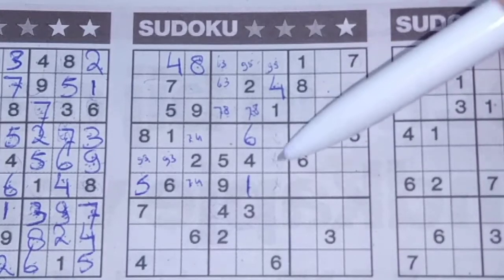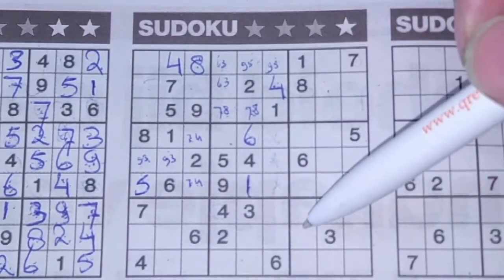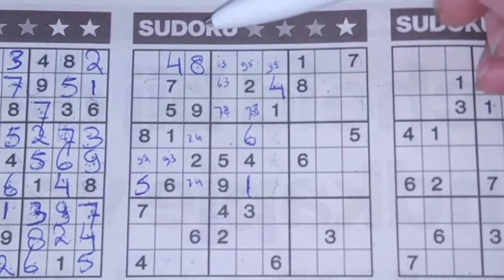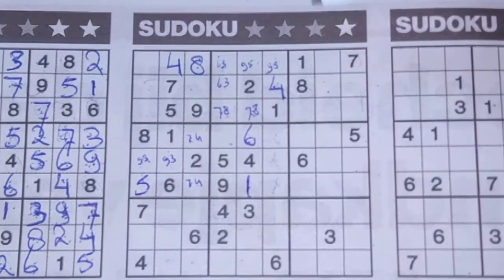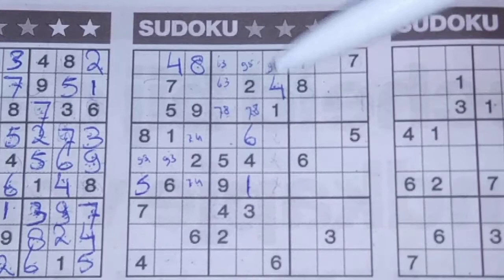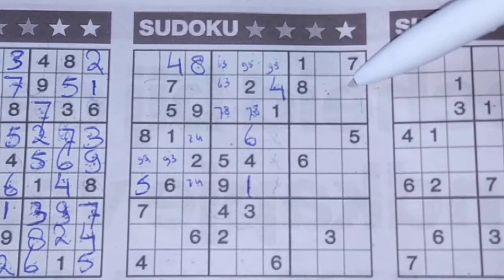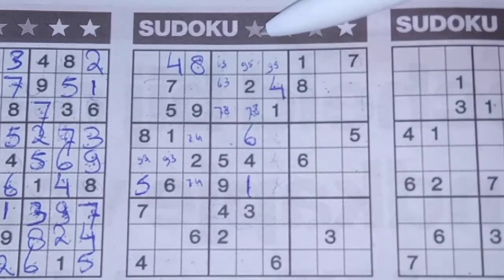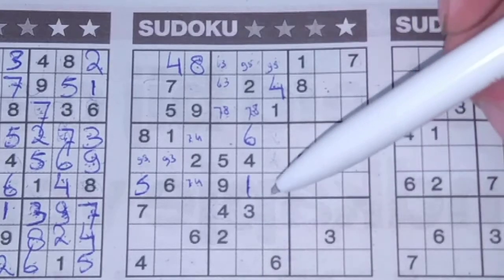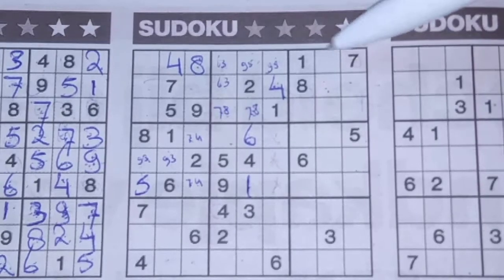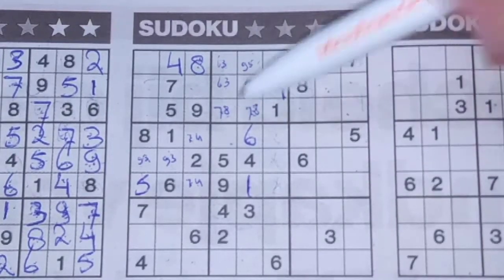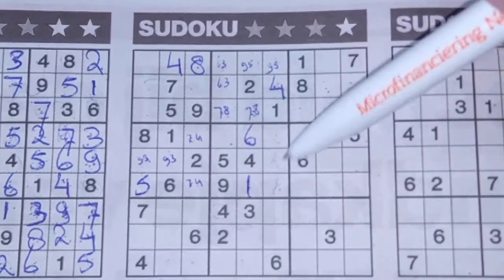And then three, 6, 3, and the 2. 9, 9. 1, 1, 7, and 8. 4 goes here. The 8, 8, yes.